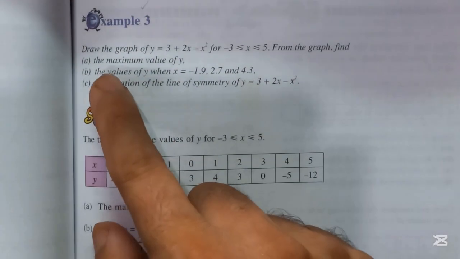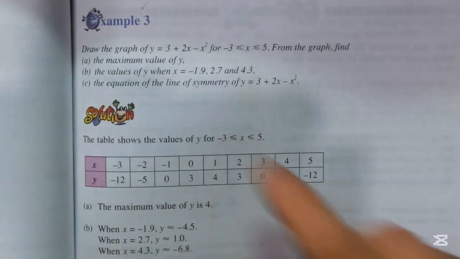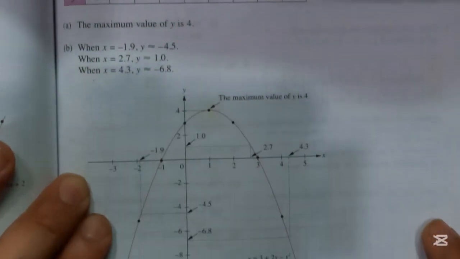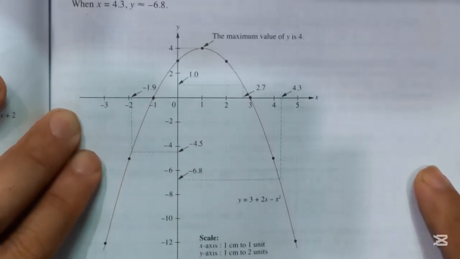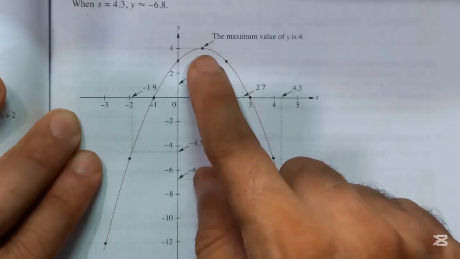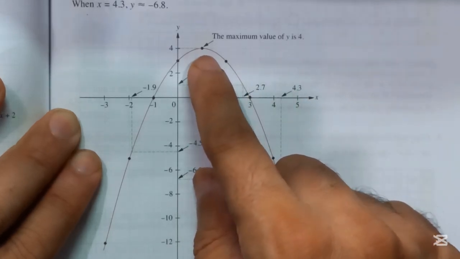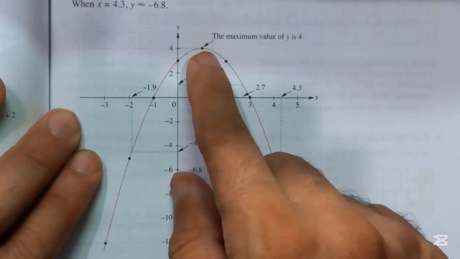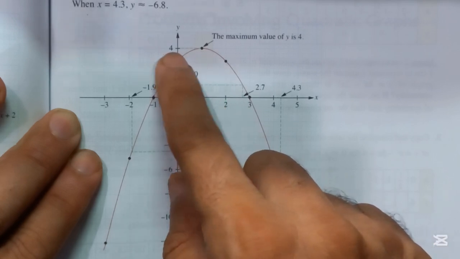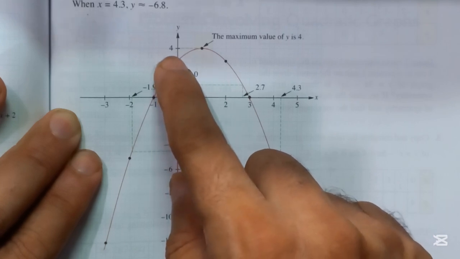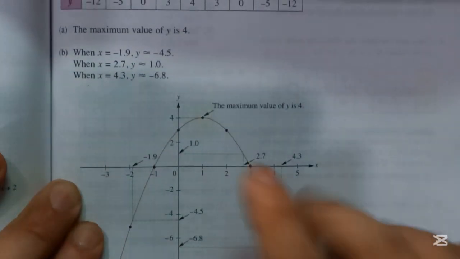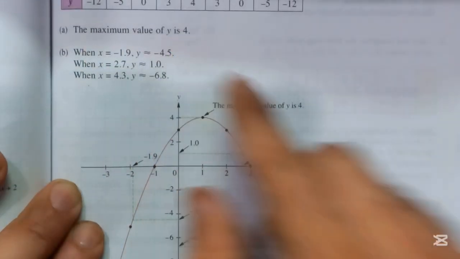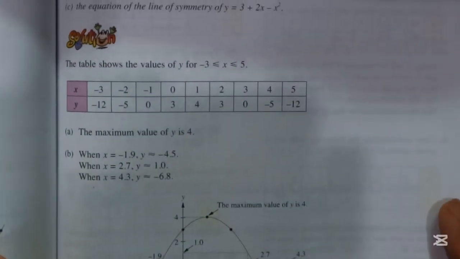Now the thing that is required is the maximum value of y. So look now, here is the graph, and from the graph you can see this is the maximum value. Okay, and the maximum value of y is required. So from here we will join to the y-axis with the help of a scale, and that value is 4. So the maximum value of y is 4.